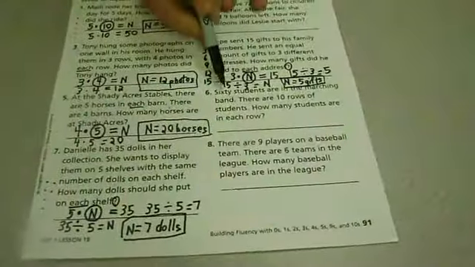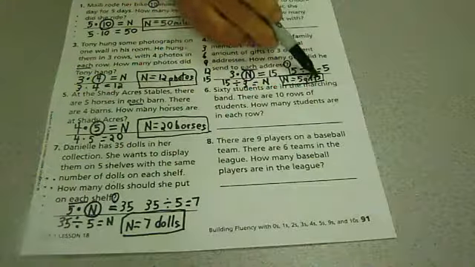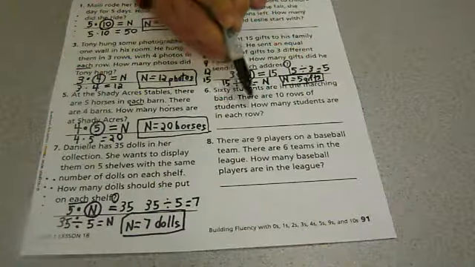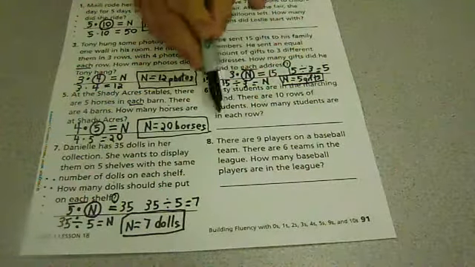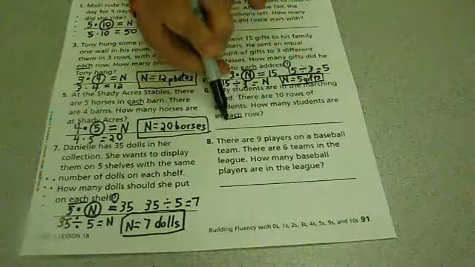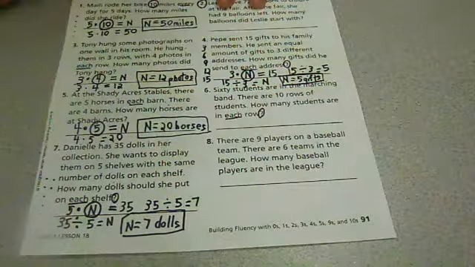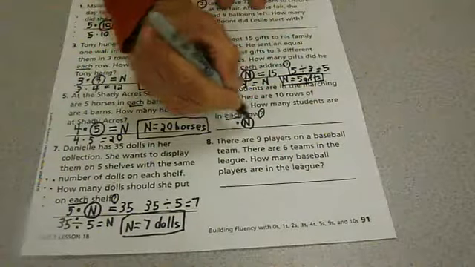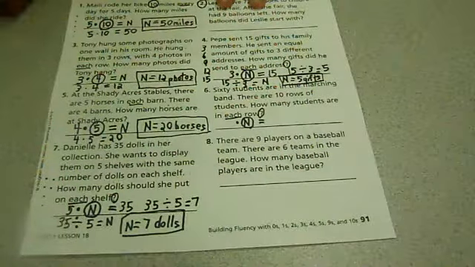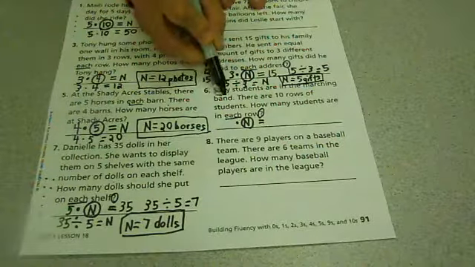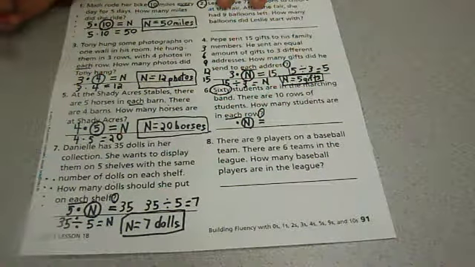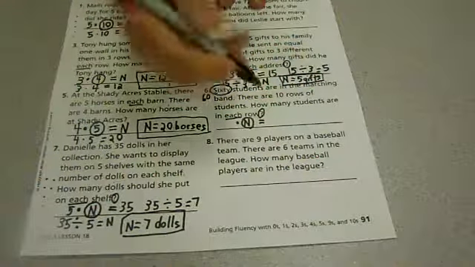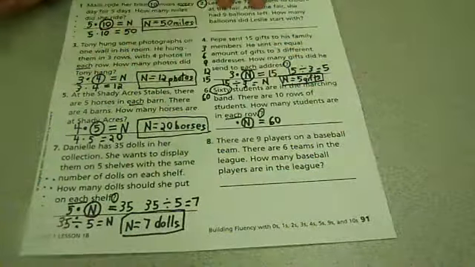Number 6. 60 students are in the marching band. There are 10 rows of students. How many students are in each row? Again, here's my "each" and my question mark. So I know that's my unknown. Here's some hidden information, if you will. That word is 60, so that would be my total. 60 students are in the band.